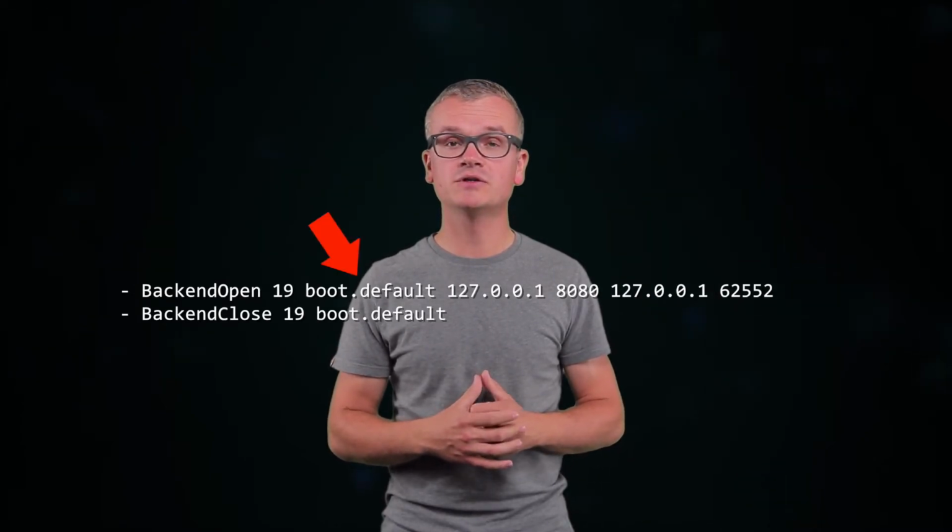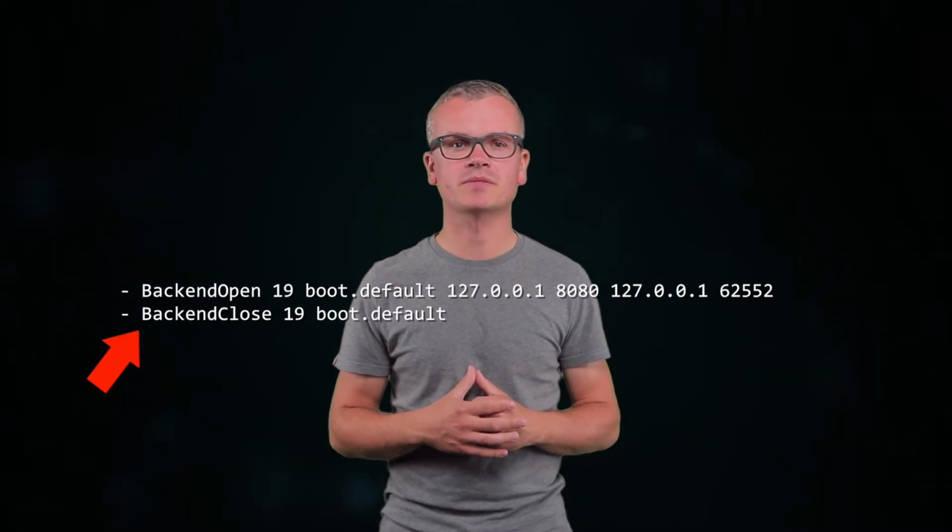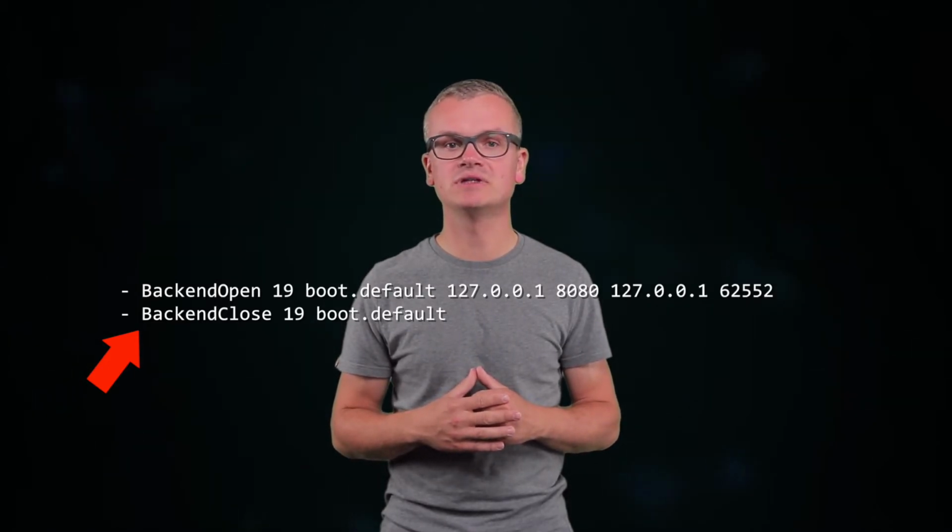So that means we're using the boot VCL, and within the boot VCL, there's a backend named default. Default represents a connection to the local host on port 8080, and the connection originates also from localhost from port 62552. The backend open is numbered, it has ID 19. We can close that backend by linking to it. We say backend close on 19, and what we're actually closing is a connection to boot default. So the boot VCL default backend.